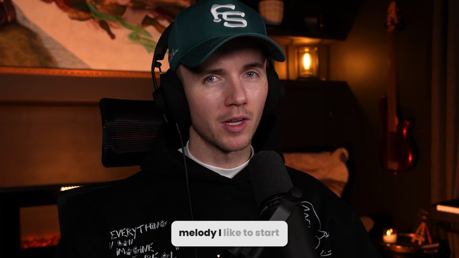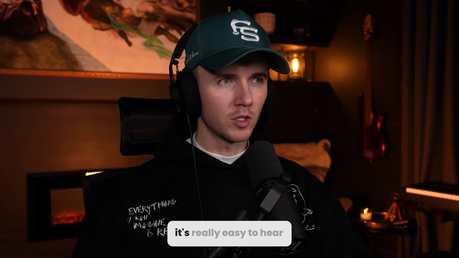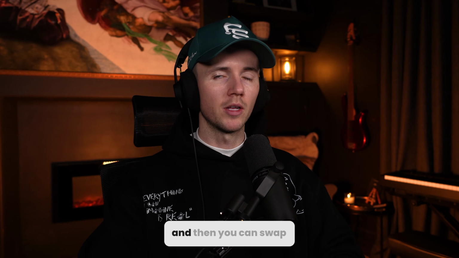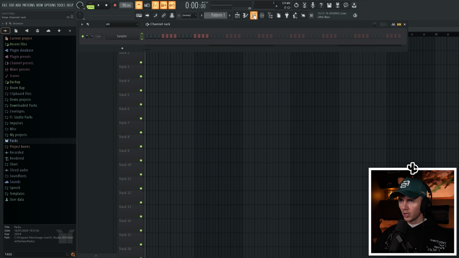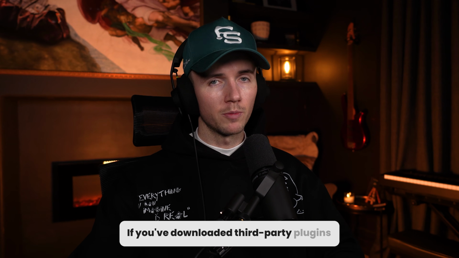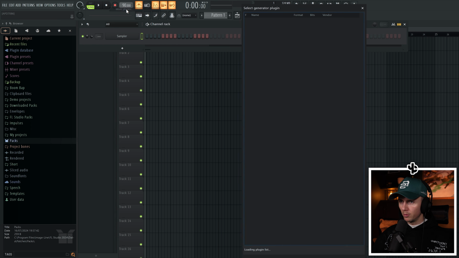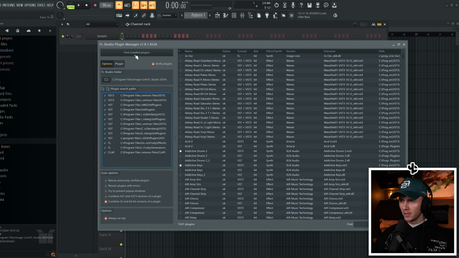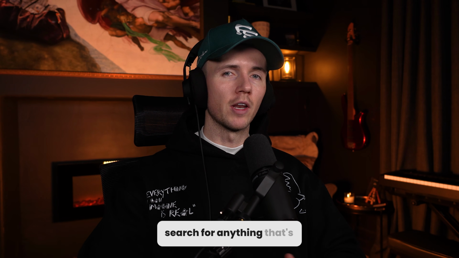All right, so to build a melody, I like to start with a piano just because it's really easy to hear the notes with a piano, and then you can swap it out if you want. To open a plugin, you want to make sure that you're in the channel rack first. Then you can click this button here and you'll see the plugins that you get. If you've downloaded third-party plugins and installed them, just click more plugins, manage plugins, hit find installed plugins, and then it's going to search for anything that's been installed.